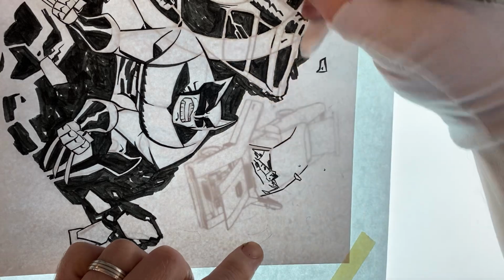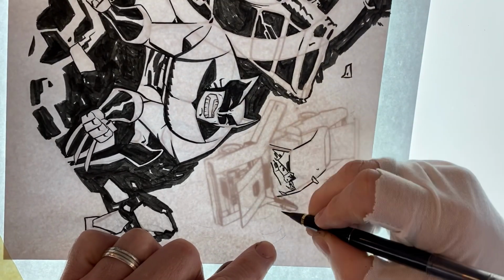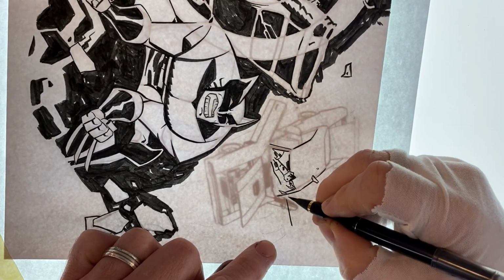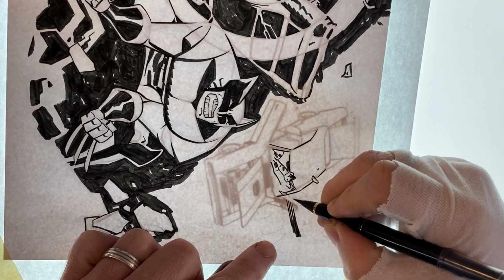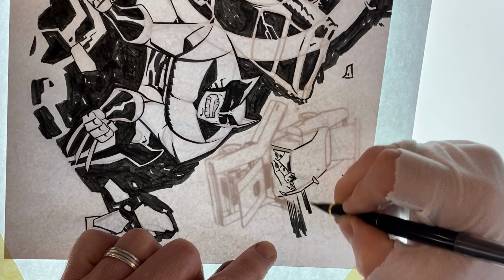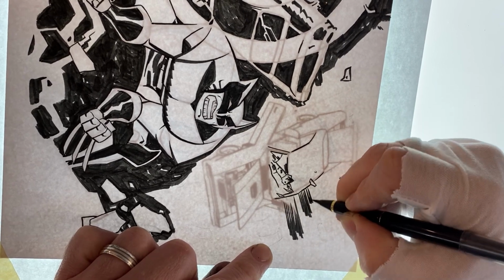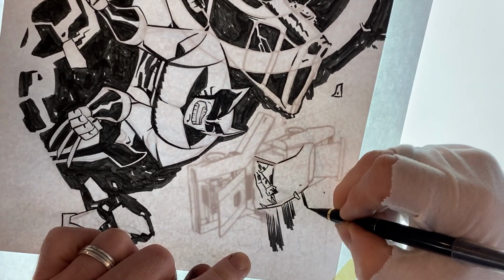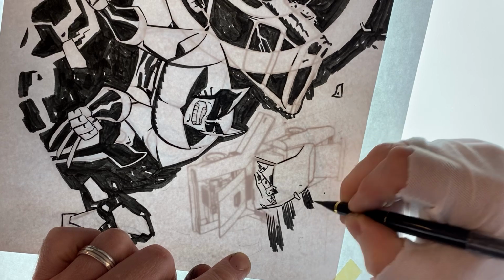I'm gonna have some of the blast coming out from the direction of Havoc's scream. So we'll do some of this just to show the force blowing the car apart.